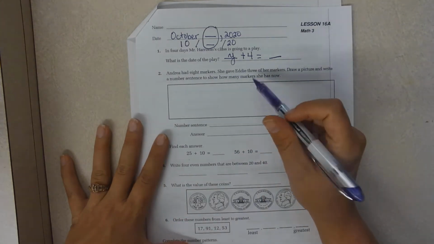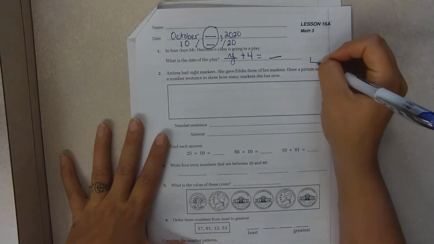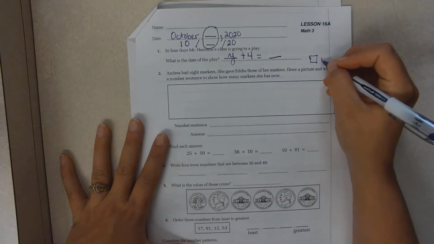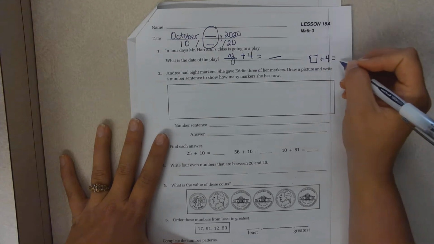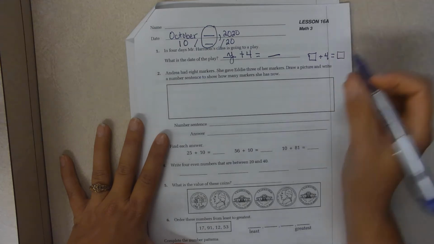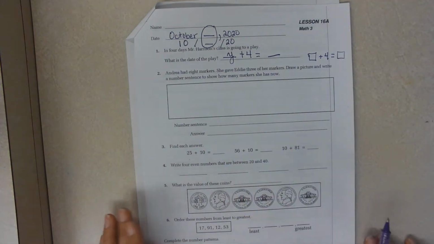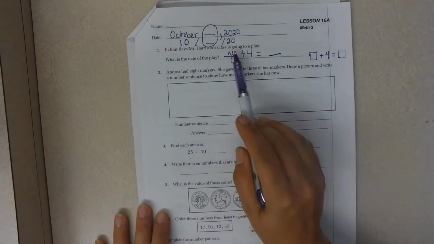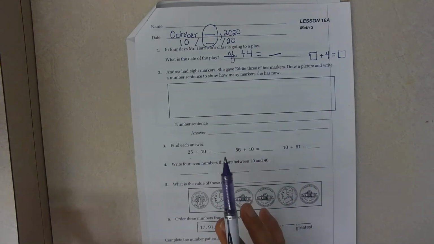In kindergarten, first and second, sometimes they would draw a box, and it would say this plus this equals something, and they'd give you another box. Now we're going to add a letter. This just means that there's an unknown number, and it can be any letter.